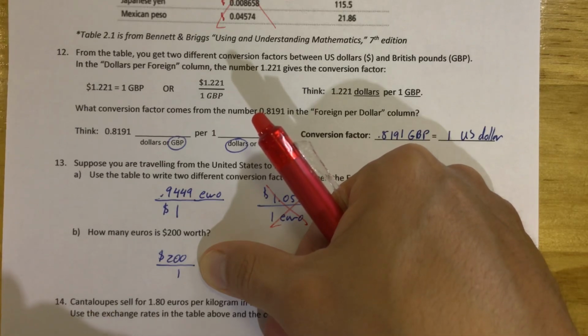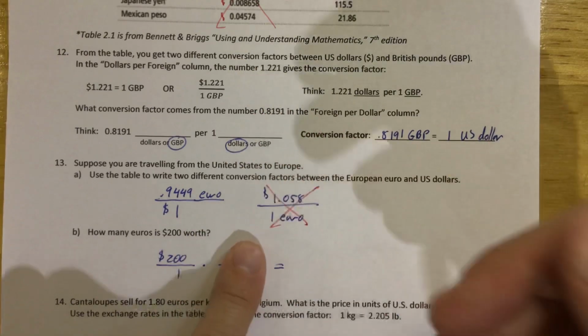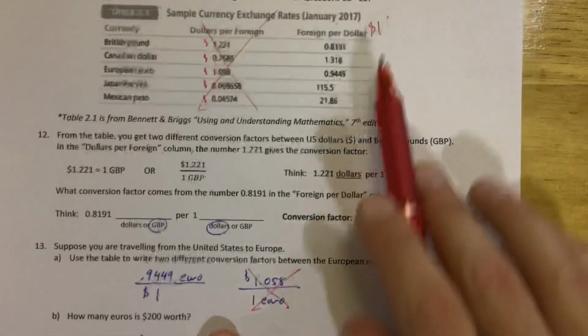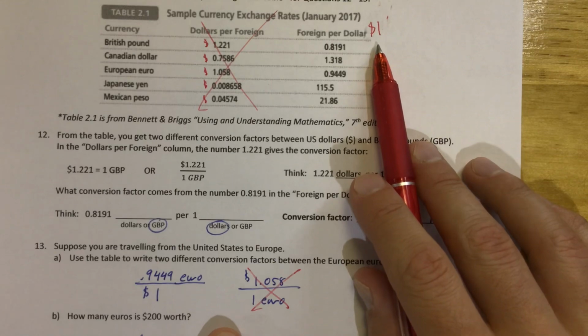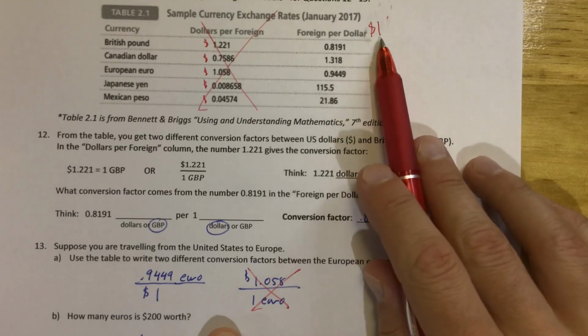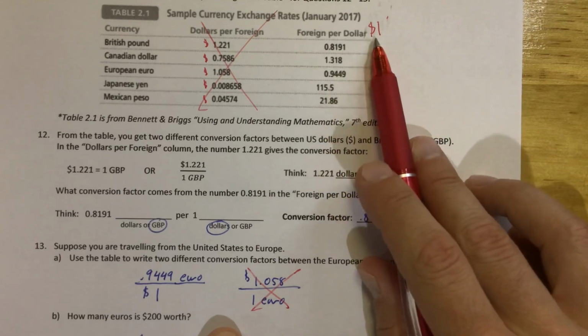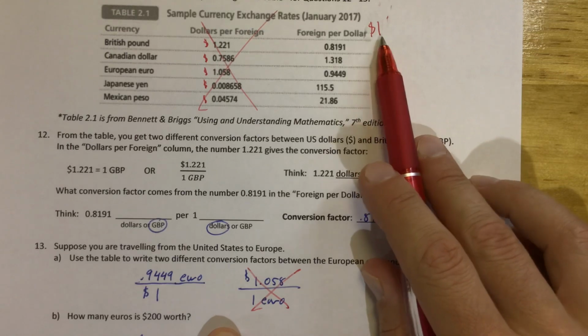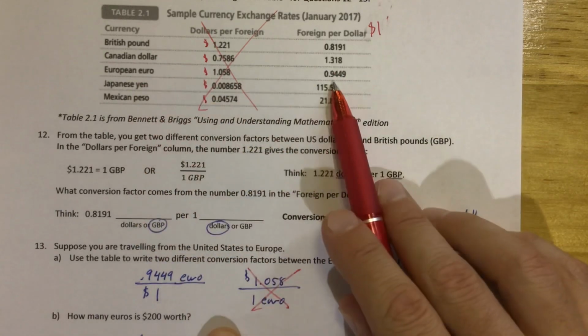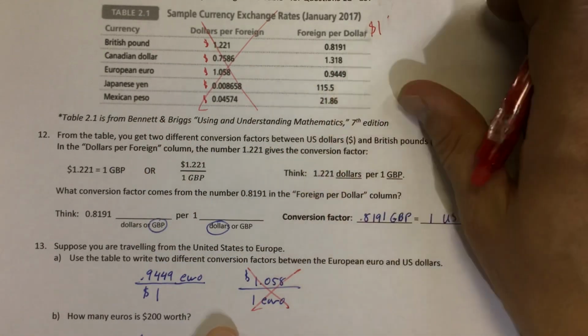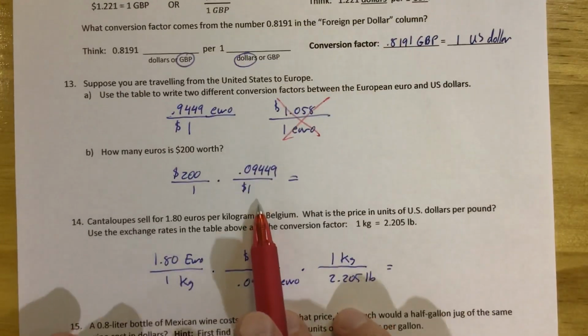the top. Okay, and because I'm using this column here, then I know that 100% of the time I'm going to have $1. Then I got these other things. Okay, so if I need dollars on the bottom, then I know that I'm going to put $1 on the bottom. And if I'm converting to euros, I'll just go look up euros and put that number on the top. And that's what you'll see here.